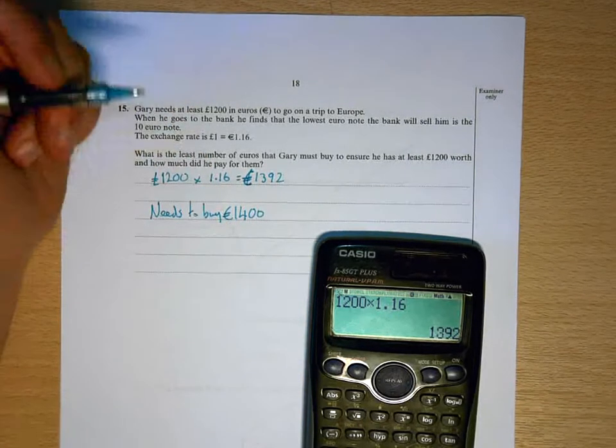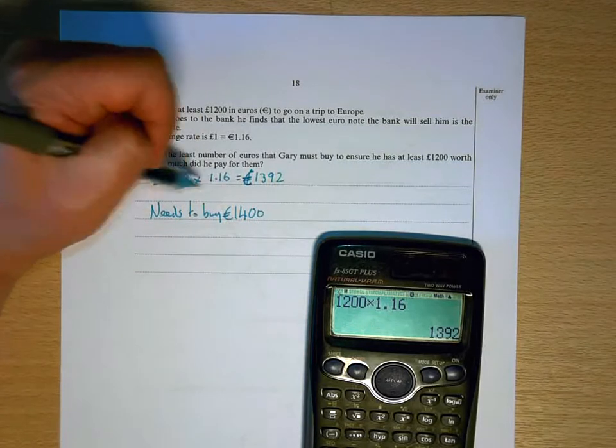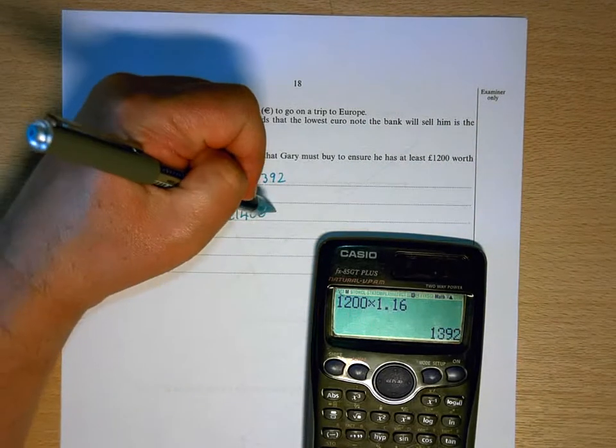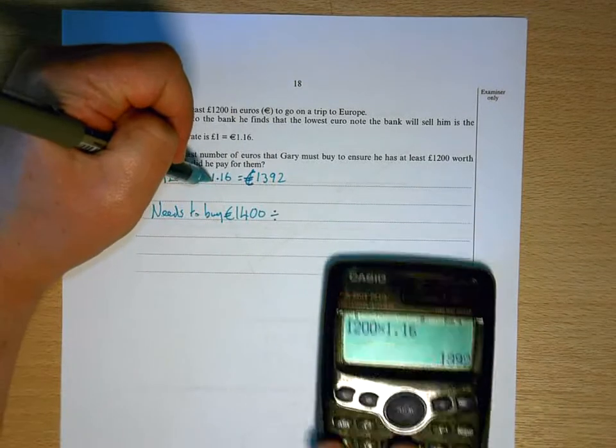How much are they going to cost him? Well, we have to go backwards now. So to turn from euros into pounds, we divide by the exchange rate of 1.16.